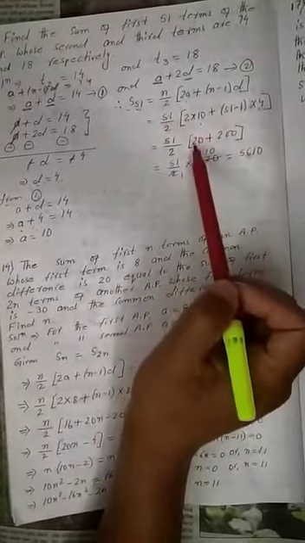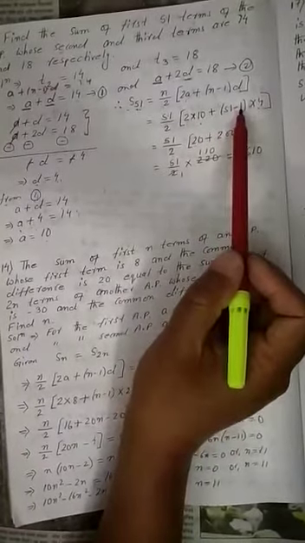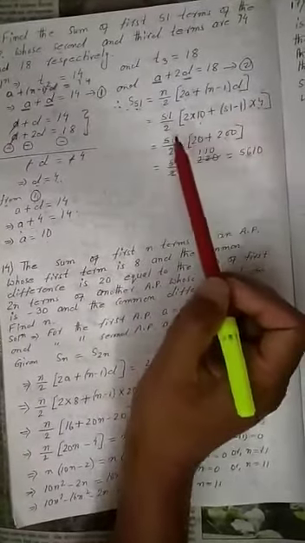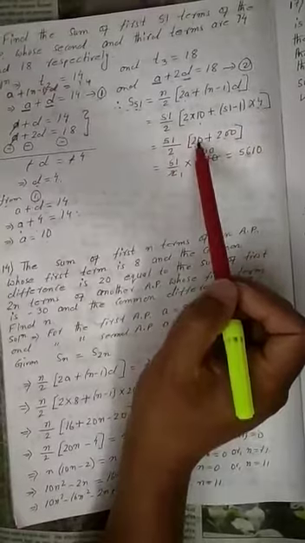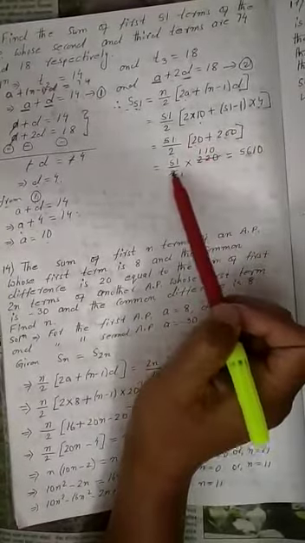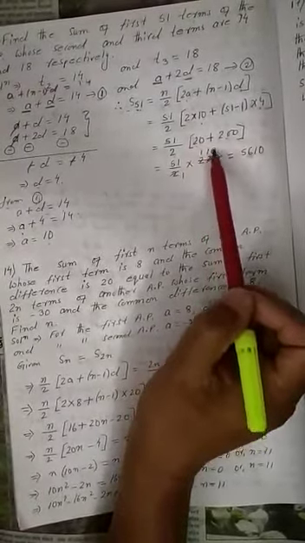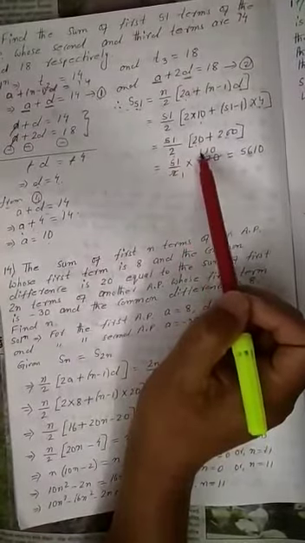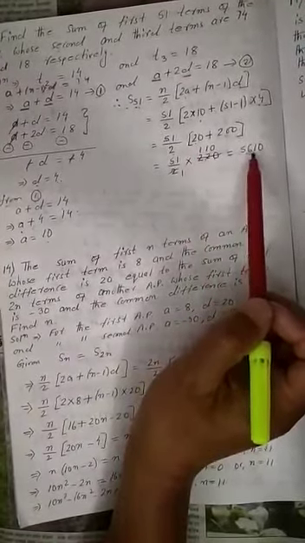So 2 tens are 20. 51 minus 1 is 50. 50 into 4 is 200. So this is 51 by 2. 20 plus 200 is 220. So 220 divided by 2 is 110. So 51 into 110 is 5610.